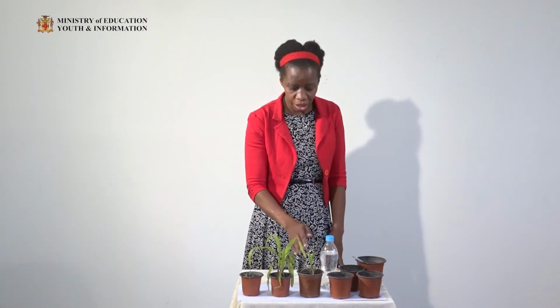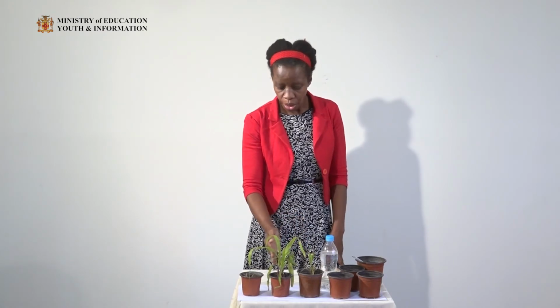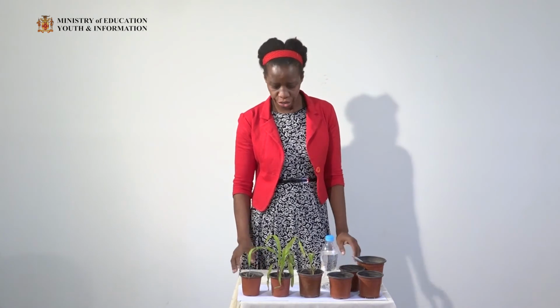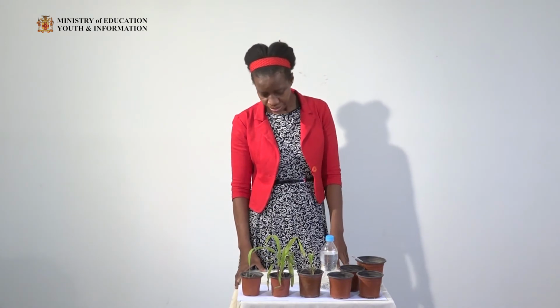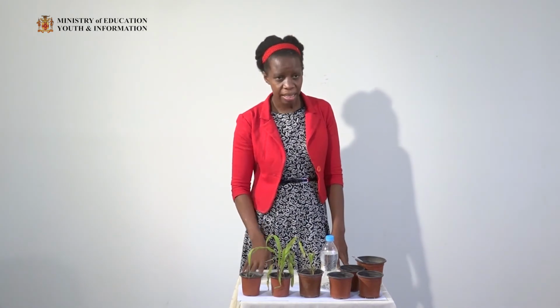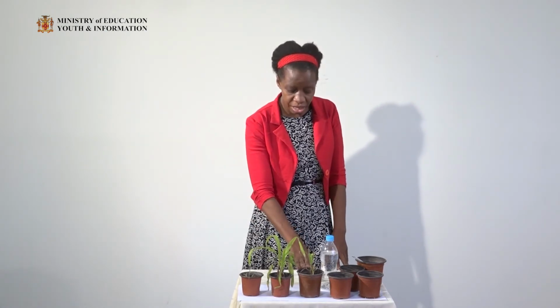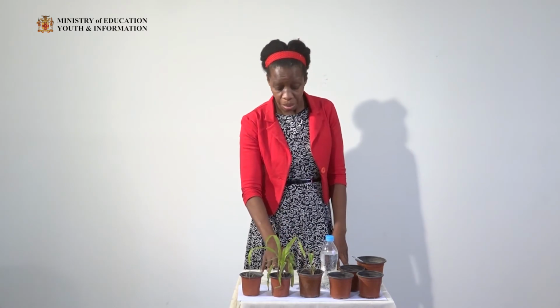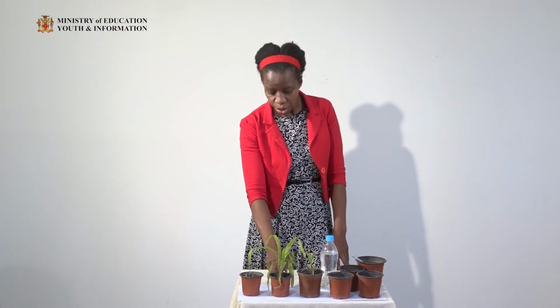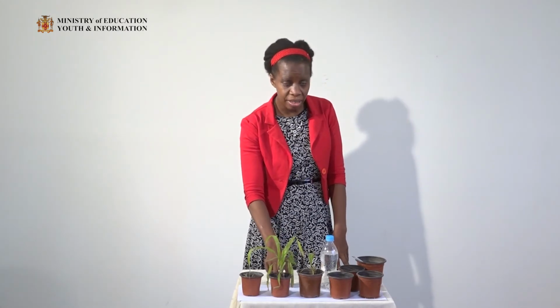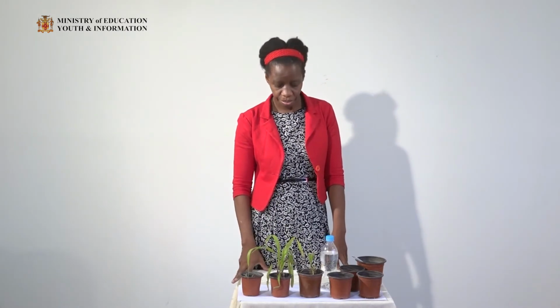But compare how this plant looks compared with this plant. Which one looks fresher and greener and more healthy? Exactly. So it would seem then that when the plant did not receive the nutrients that it needed, it was not as healthy as the plant that had, no, this plant would have had both water and nutrients.